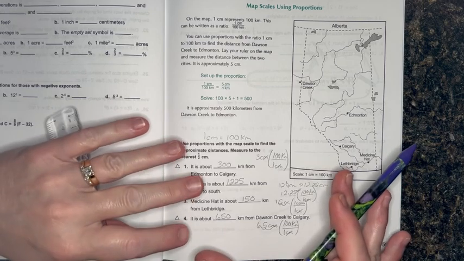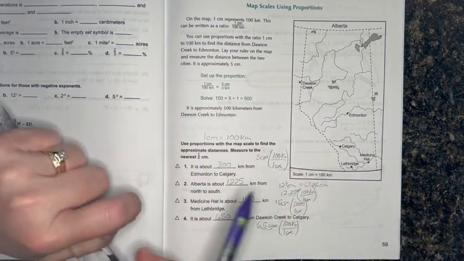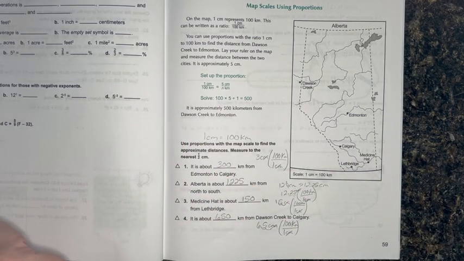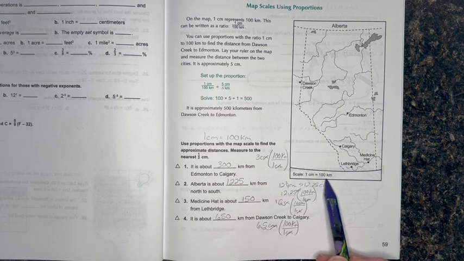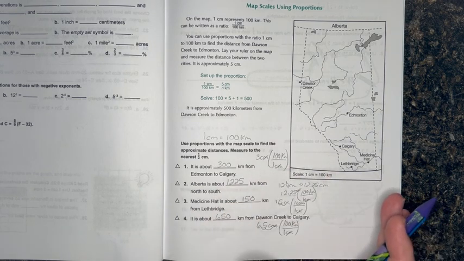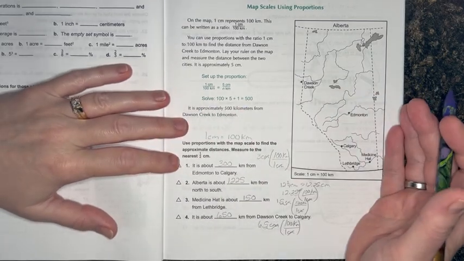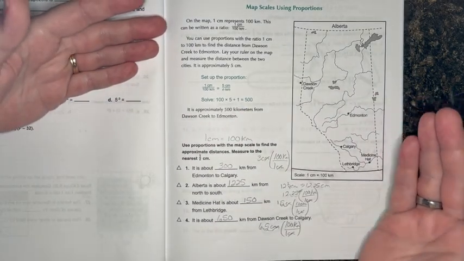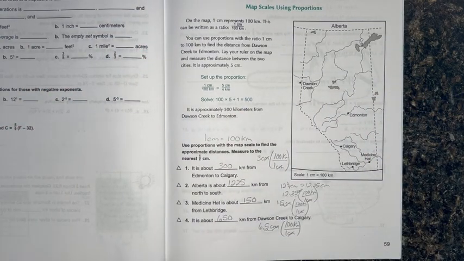And this map, now this is not a universal thing. Every map is different. Every map has a scale or a legend, and you would have to check it to be able to do the conversions properly. But for this specific map, that's our conversion. All right, let's turn the page because they've got a bit more on the next page.